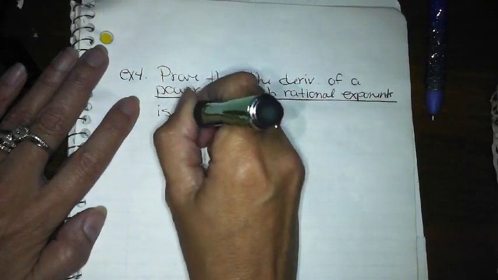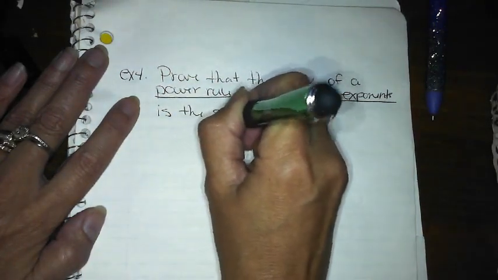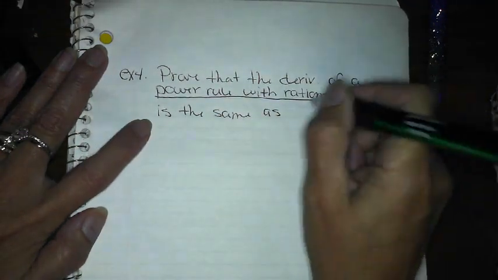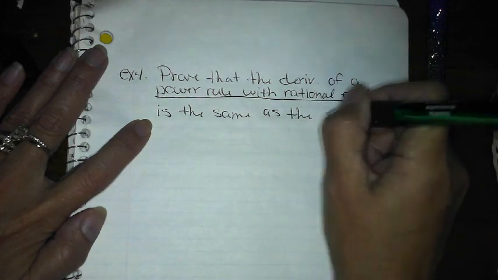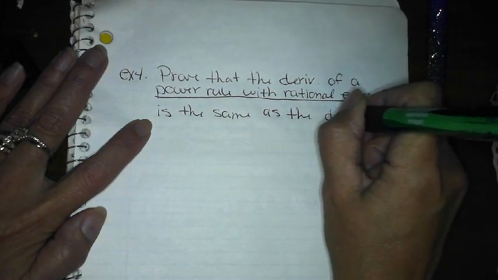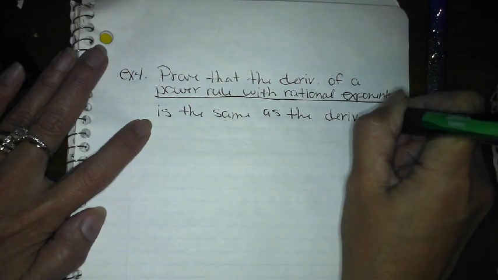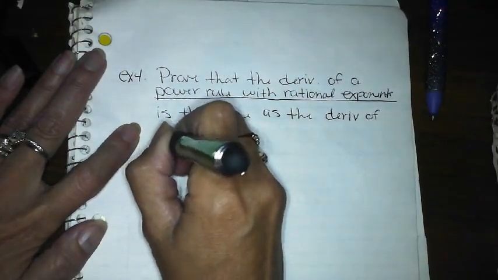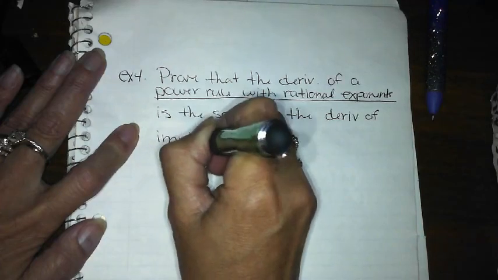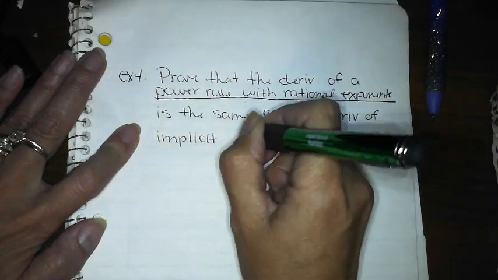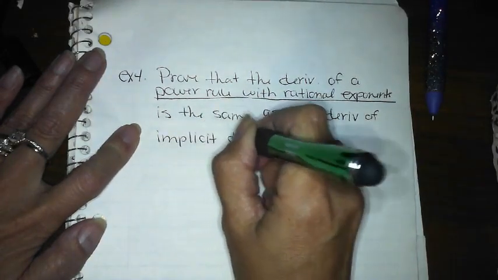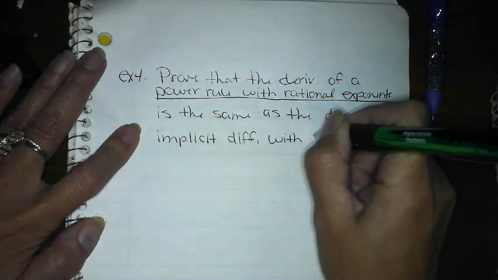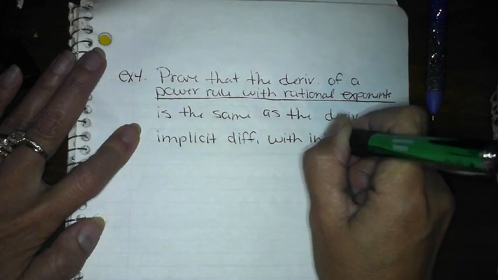is the same as the derivative of implicit differentiation with integer exponents.